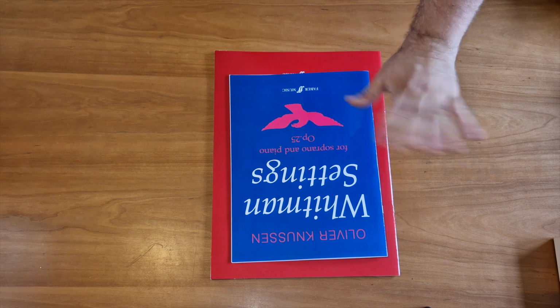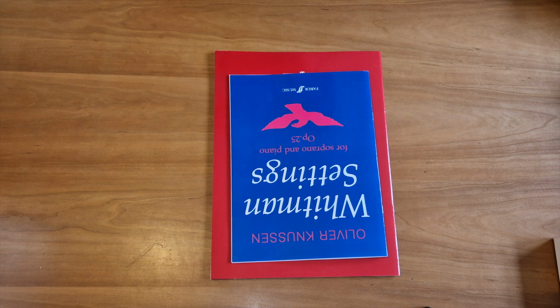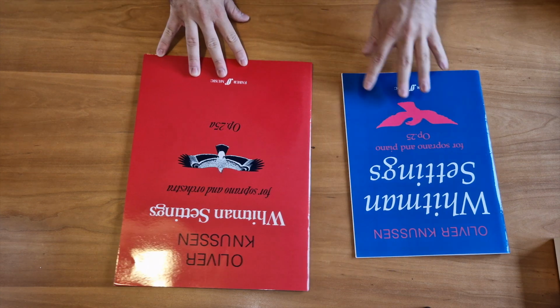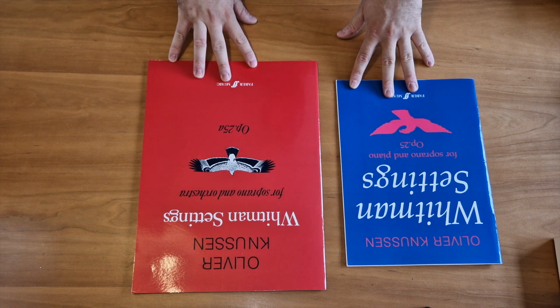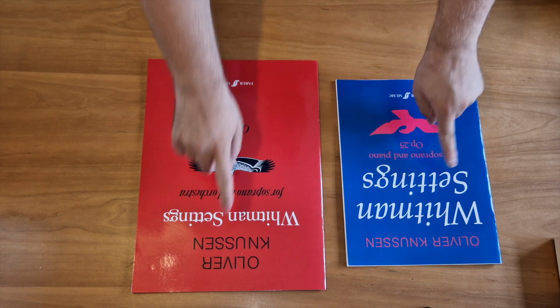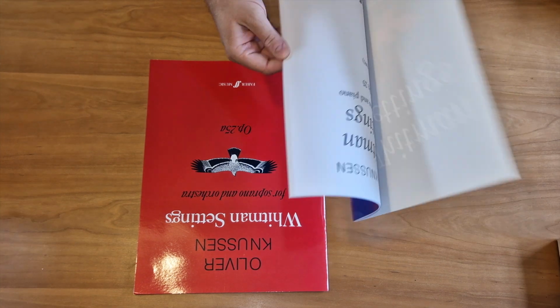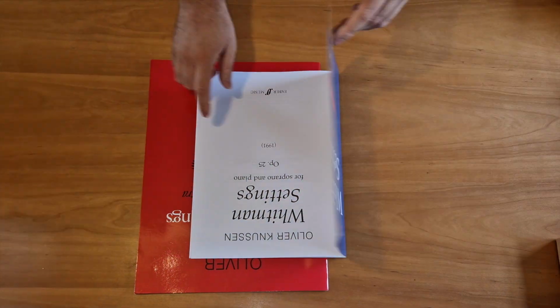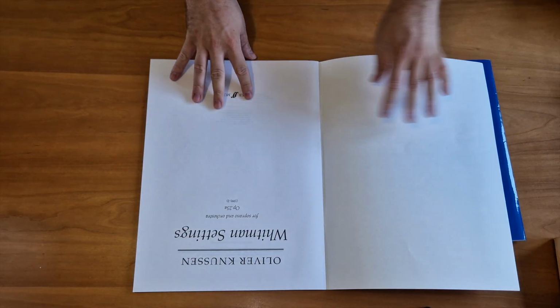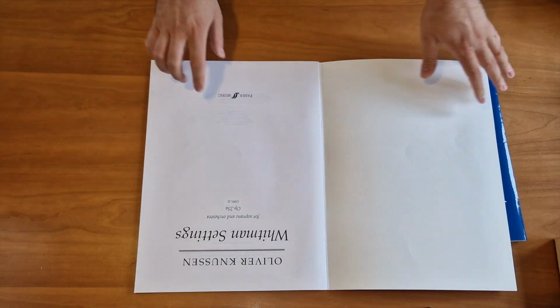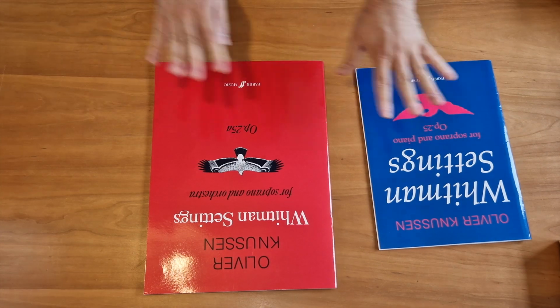I'm a composer and I'm going to talk about some orchestral scores that I like, not just the music but the published editions too. Today I am going to talk about Oliver Knussen's Whitman settings. According to Faber's website, this was originally published in 1991 as a song for soprano and piano. An orchestral version was published in 1992. I am going to talk about both as I think it's fun to compare them when working.